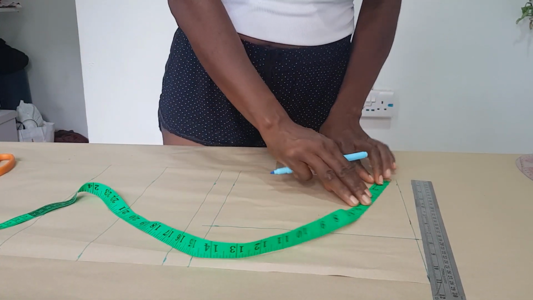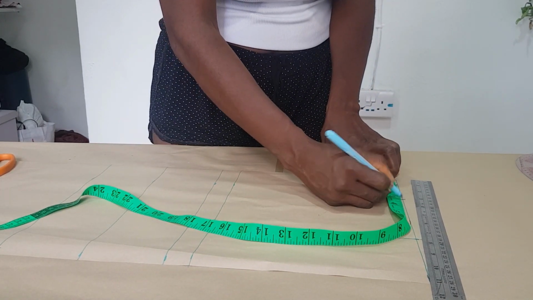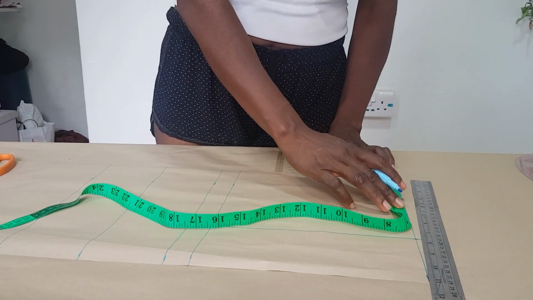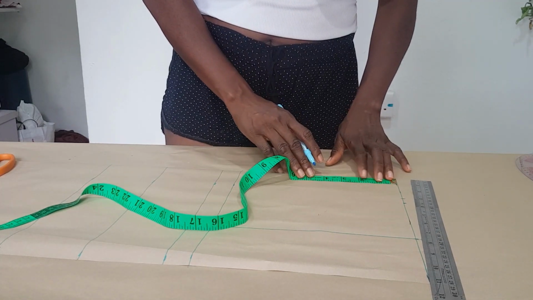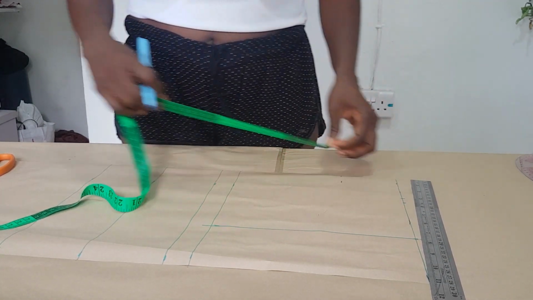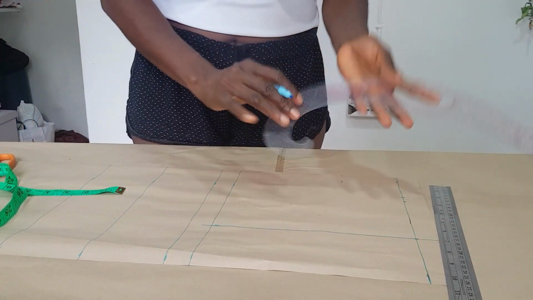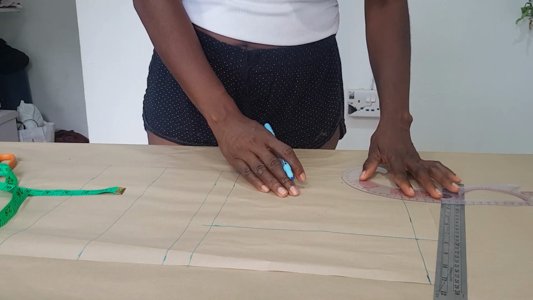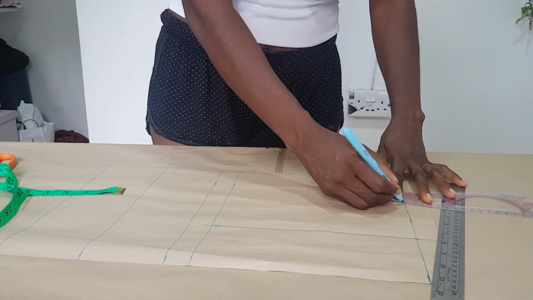I'm going to take a neck length. My neck length measurement, I took 3.5 inches. Then my neck depth measurement, I took 3 inches. So that's what I'm doing now. Then I'm going to use my French curve to just curve it a little, just to have a round curve on my neck.